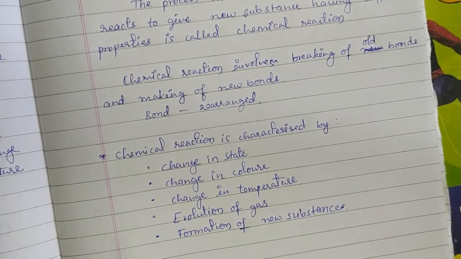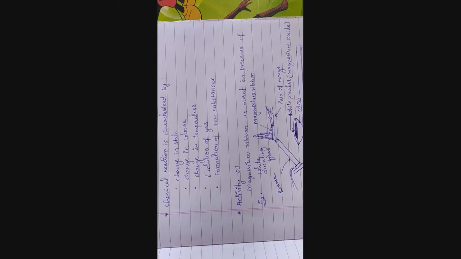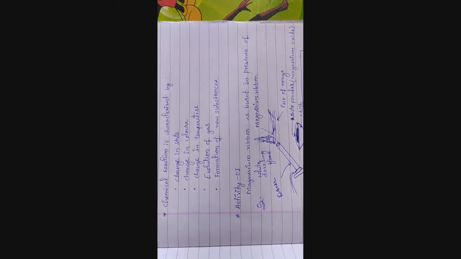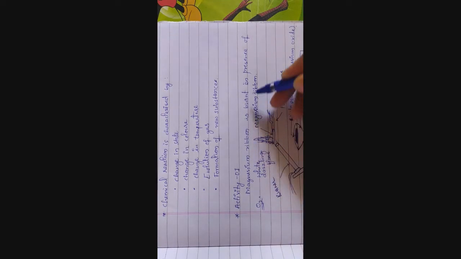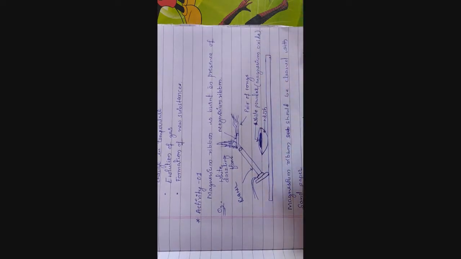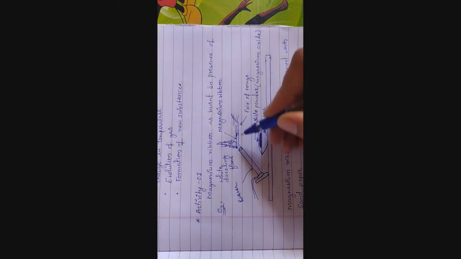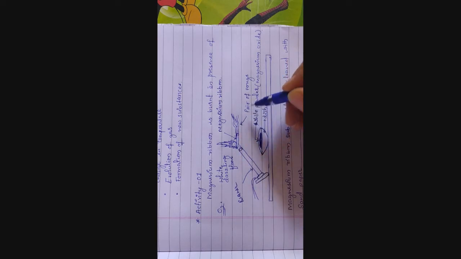new substances. Before going to learn how to write the chemical equation and how to balance the chemical equation, we will perform some activities. First activity. In first activity, magnesium ribbon is burnt in presence of oxygen. See here, this is burner, and magnesium ribbon is held with the help of pair of tongs.